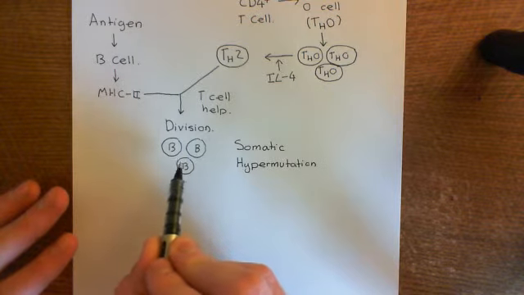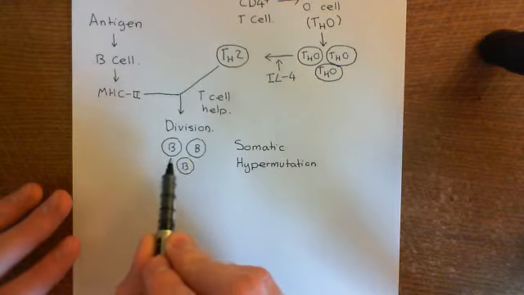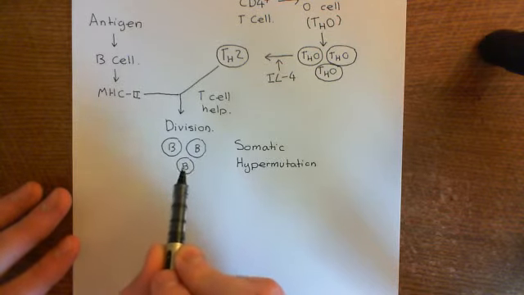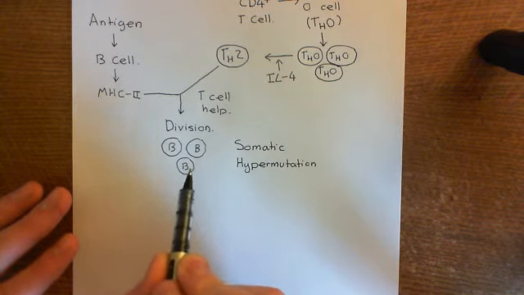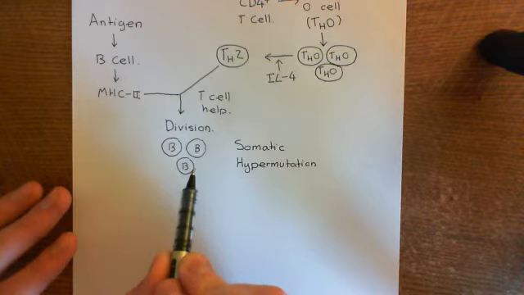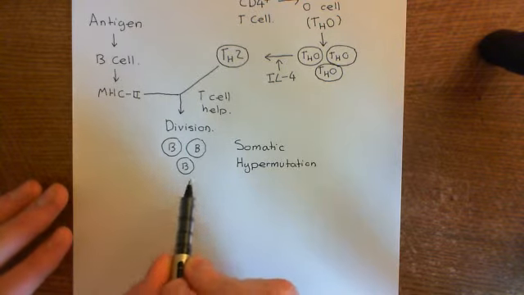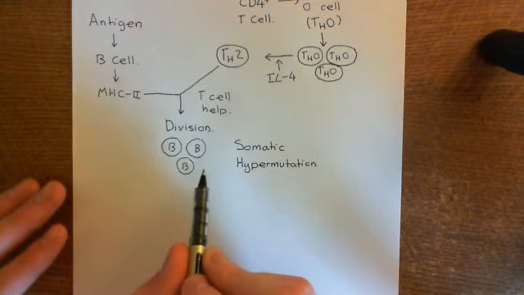Now, as you can see, this is a selection process, because it will gradually mean that your population evolves and you get B cells that are having better and better affinity B cell receptors for the antigen, because only those ones will survive. The ones which will survive are the ones which have the greatest affinity B cell receptor, and the ones which can't compete, which have less good B cell receptors, they'll gradually get picked off, they'll die.